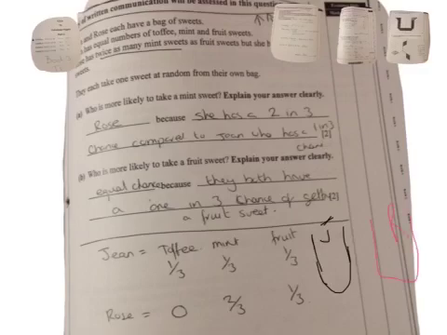Okay, now let me get rid of that one. It says here that Jean has an equal number of toffee, mints and fruits, and Rose has twice as many mints as fruits.